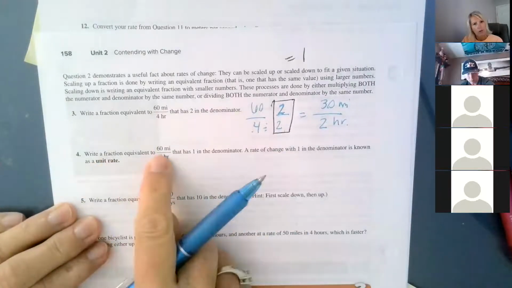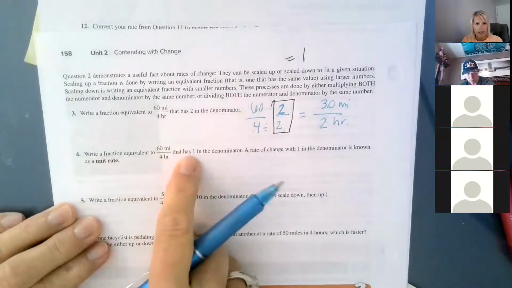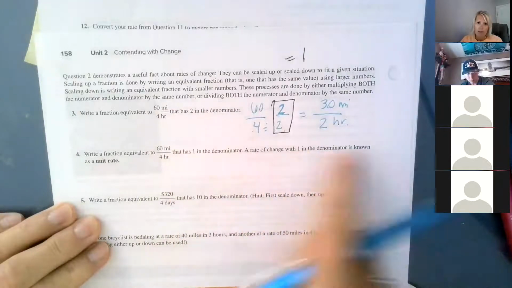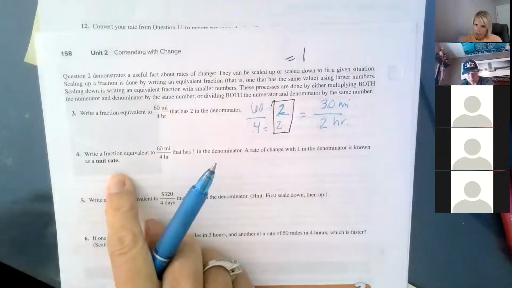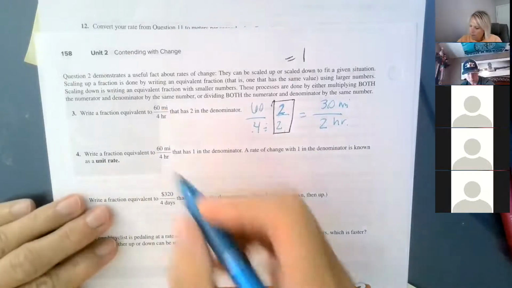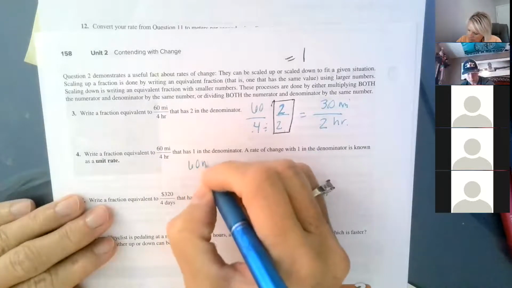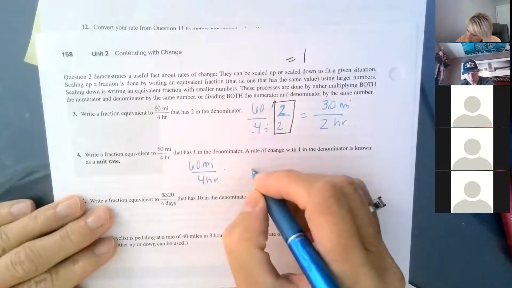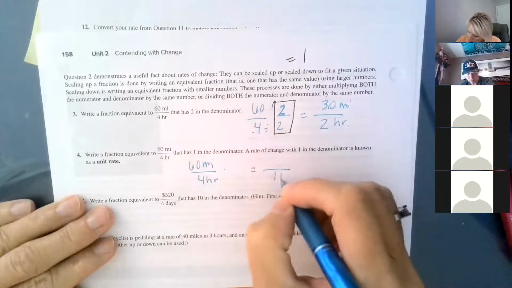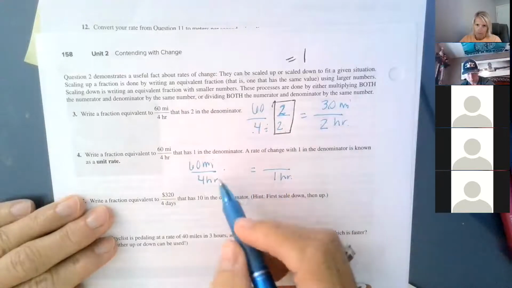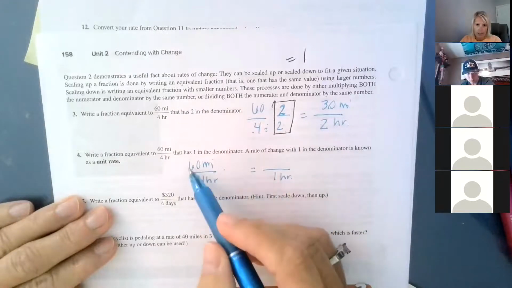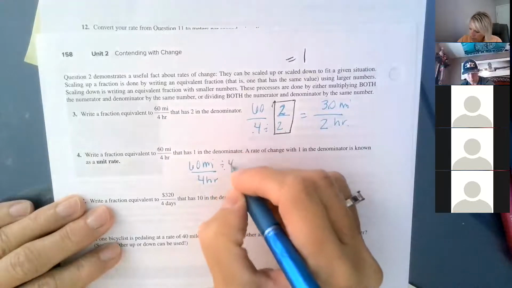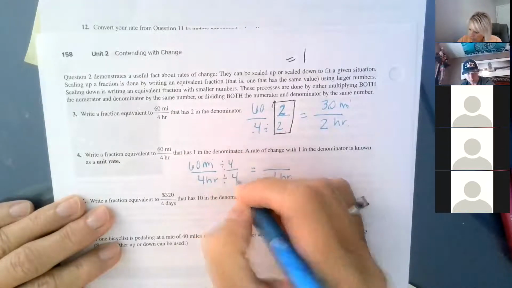Now it says write a fraction equivalent to 60 miles over 4 hours that has a denominator of 1. A rate of change with 1 in the denominator is known as a unit rate, which we did back in our unit 1. So 60 miles over 4 hours, and we want this to be 1 hour. So to get it to a unit rate, we can just take the top divided by the bottom, right? Essentially, we're dividing 60 divided by 4 over 4 divided by 4.